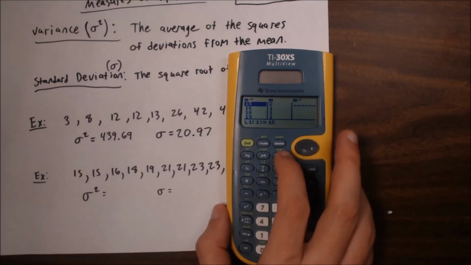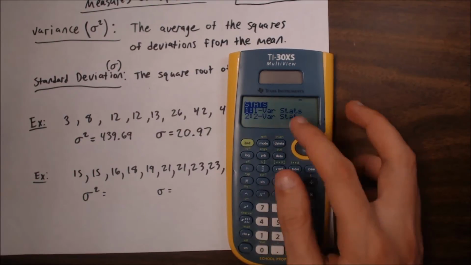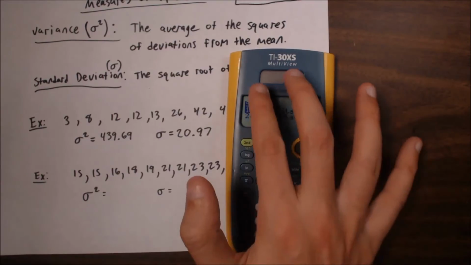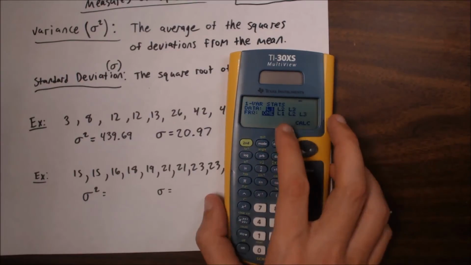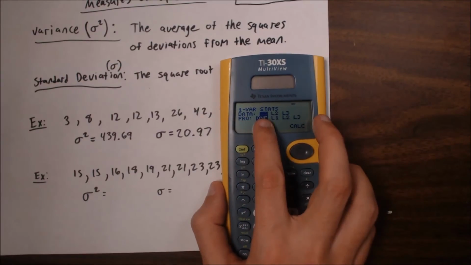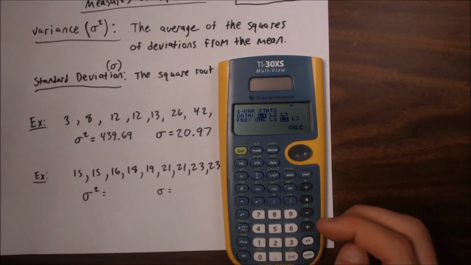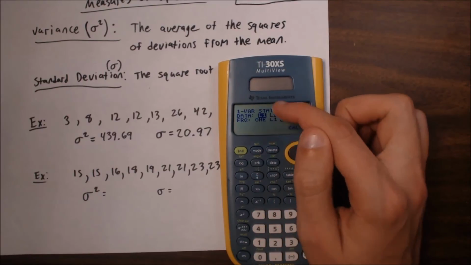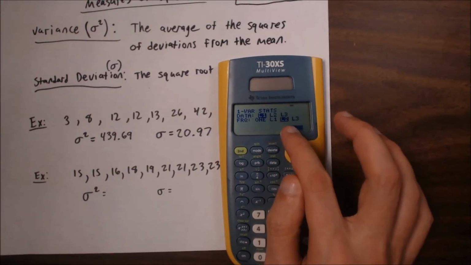So now I'm going to hit second stat. Still going to be 1 variable stats. 2 variable stats would be if we were comparing height and weight, or 2 different numbers. Even though I'm using 2 columns, this is still 1 variable stats. The difference now, though, is that my data is in L1, the frequency is in L2. Meaning we're telling the calculator that there's not just 1 of each of these things in L1, so that each of those things happens a different number of times, and that frequency is given by L2.